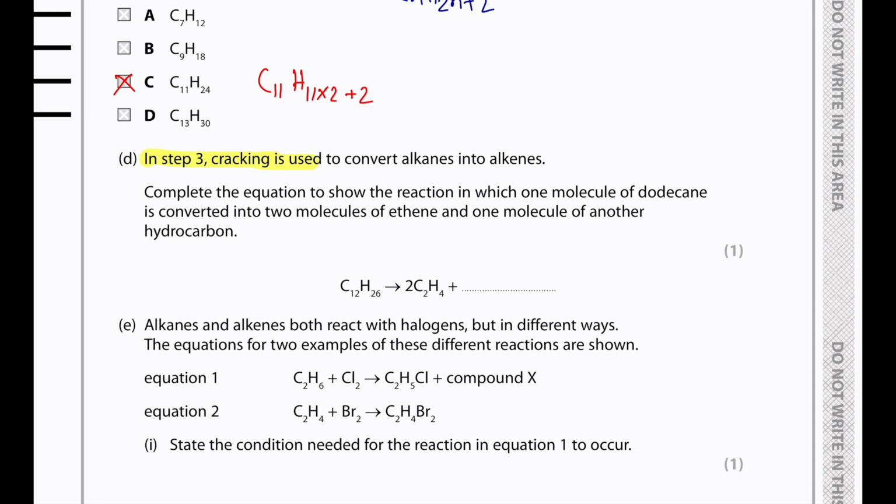In step 3, cracking is used to convert alkanes into alkenes. Complete the equation to show the reaction in which one molecule of dodecane is converted into 2 molecules of ethene and 1 molecule of another hydrocarbon. So C12H26 turns into 2 molecules of C2H4 plus the remainder of the molecule, which consists of C8, and 26 minus 8 hydrogen atoms gives us 18: C8H18.